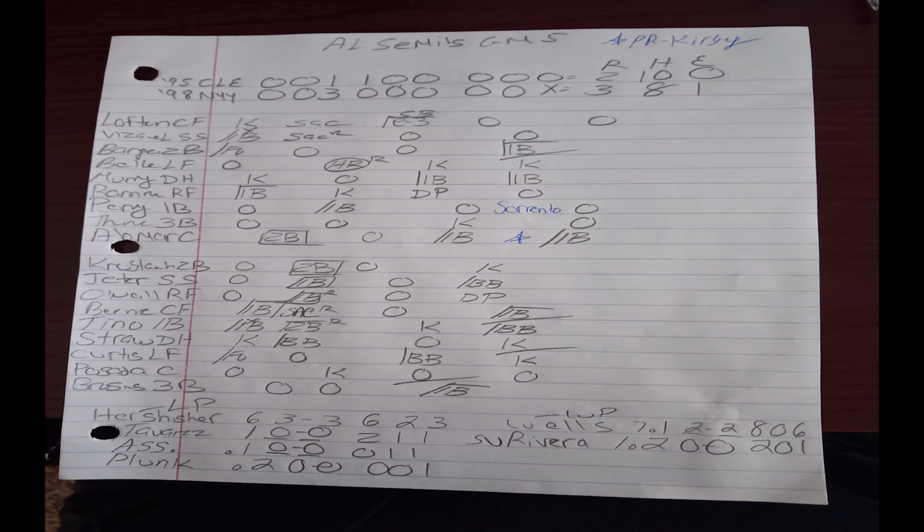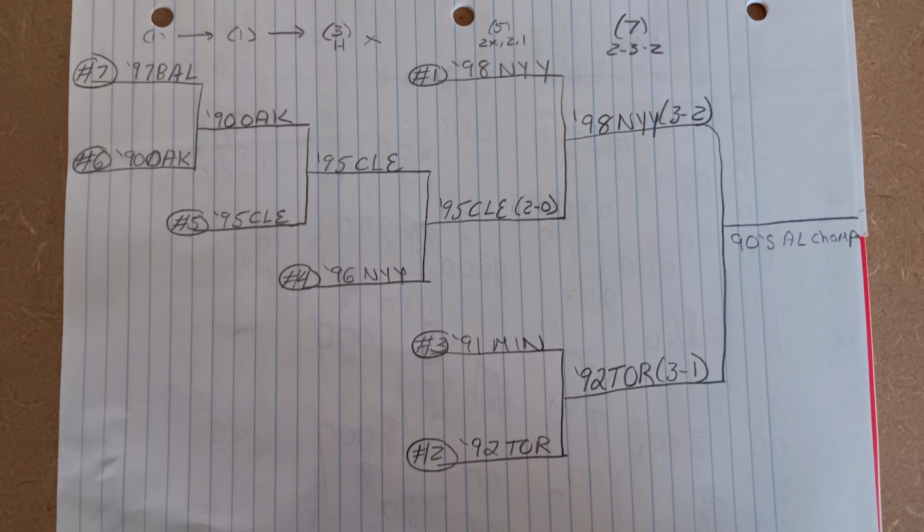And so that does it for what was really a terrific semifinal series between two teams who I personally think are the two best teams in this American League Diamond Gems set for the 1990s. I really feel like, just in pure Strat-O-Matic terms, that the 95 Indians and the 98 Yankees are really the two best teams. And the series really played out that way.